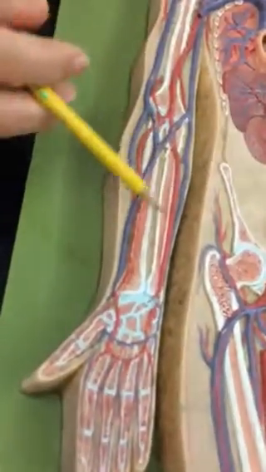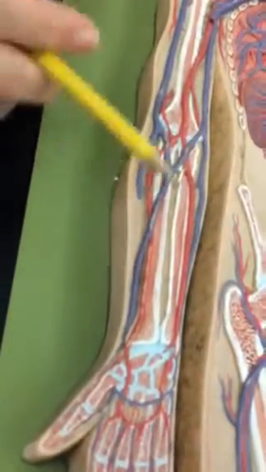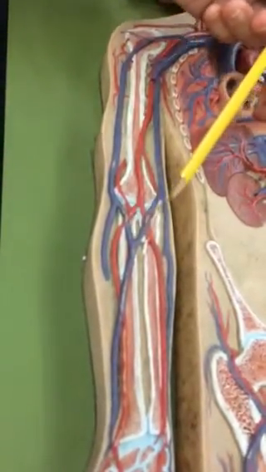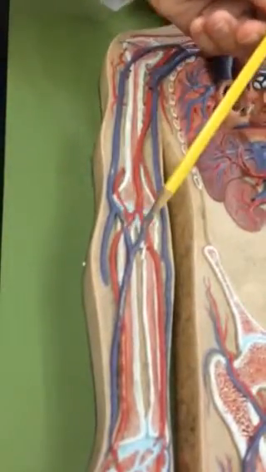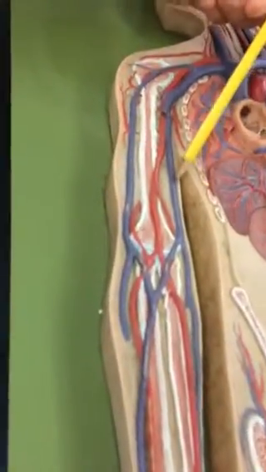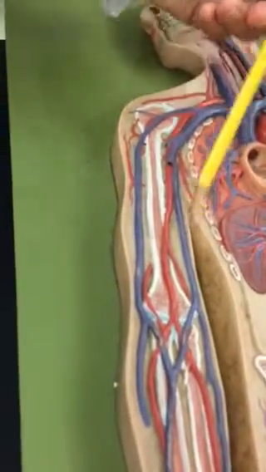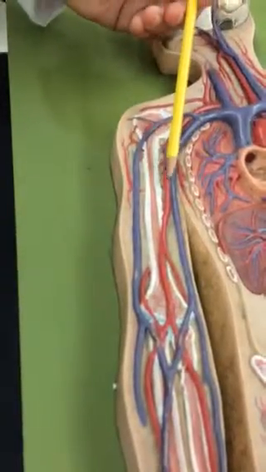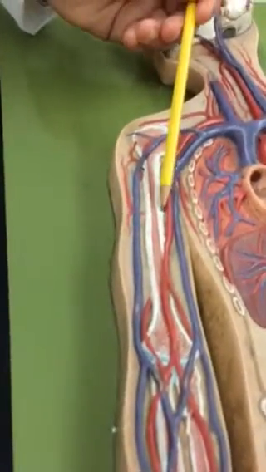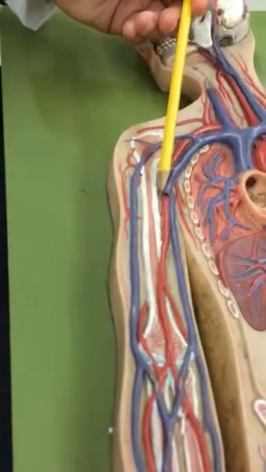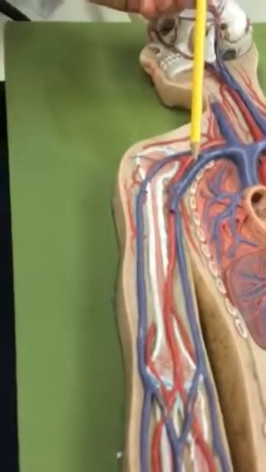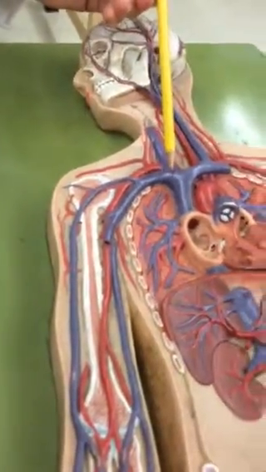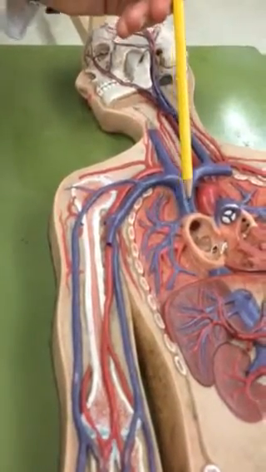Now when we turn around, this is the right radial vein, the right ulnar vein. Now this here is the right median cubital vein, and then this one is the right basilic vein. This is the right cephalic vein, and the right brachial vein, which would be right next to the brachial artery, is missing because they want to show you the brachial artery. So this is the right brachial vein. Goes to the right axillary vein, right subclavian vein, right brachiocephalic vein, to the superior vena cava, the right atrium.